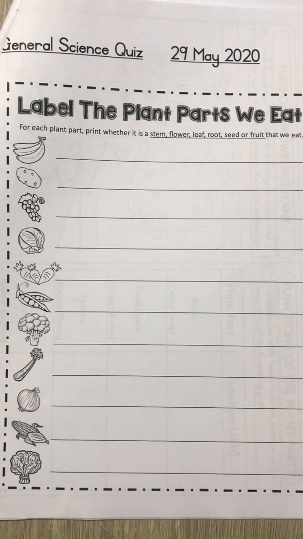An onion. Corn. Is corn a stem of a plant? Is corn the flower of a plant, the leaf of a plant, the root, the seed, or the fruit? And then the last one, this looks like spinach. Is spinach the stem of a plant, the flower of a plant, the leaf of a plant, the root of a plant, the seed of a plant, or the fruit of the plant?